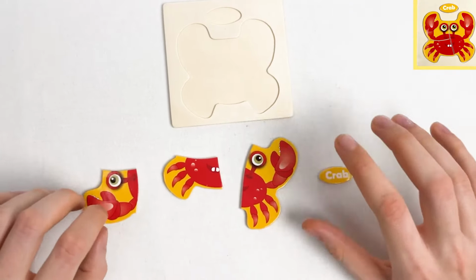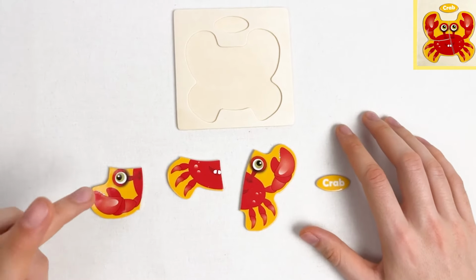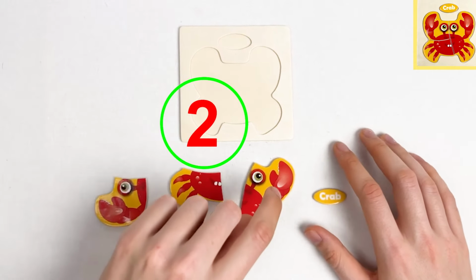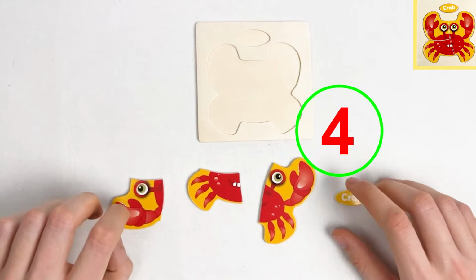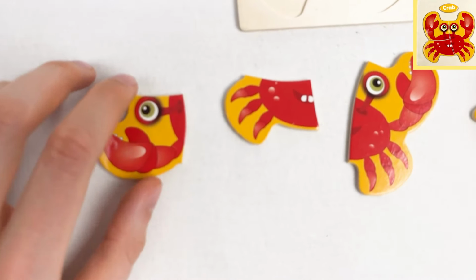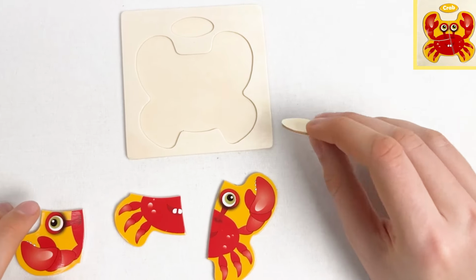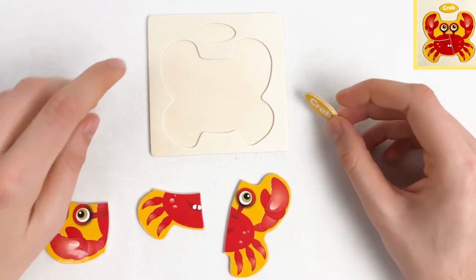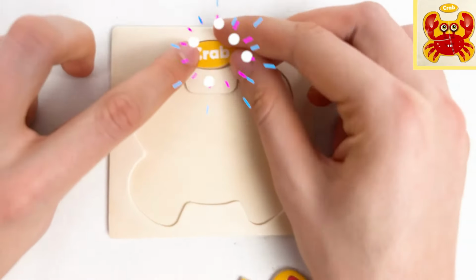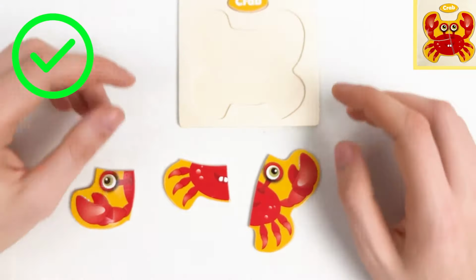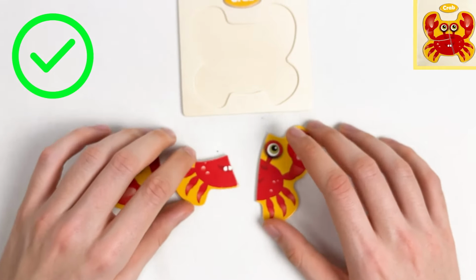And let's count how many puzzle pieces we have. 1, 2, 3, and 4. And let's start with the first puzzle piece. With the crab, with the name. And the name of the crab we should place, yes, on the top. Here is the name of this puzzle.